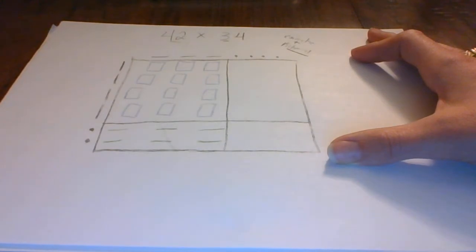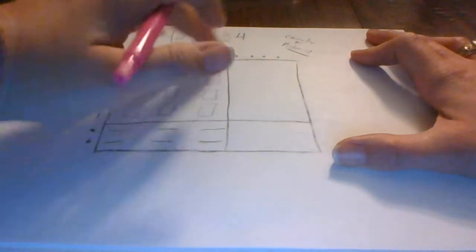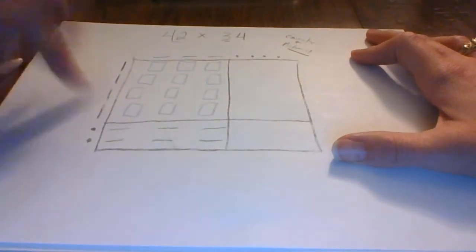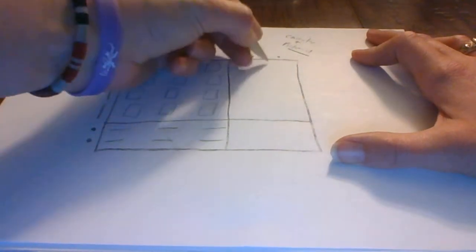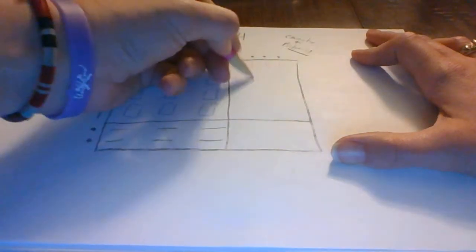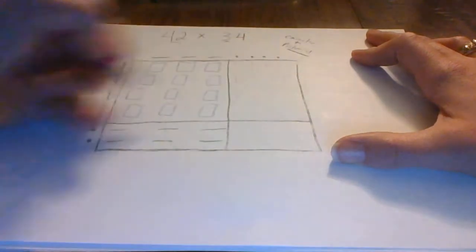Okay. Then I'm going to go to this square. And it's the ones of the 34 and the tens of the 42. So once again, 1 times 10 is 10. And I'm going to repeat this pattern all the way down for every 10 block and every one that I have.